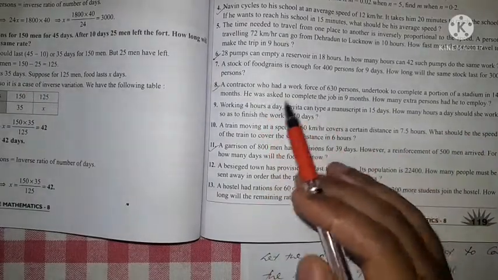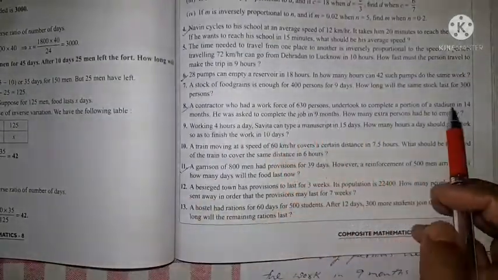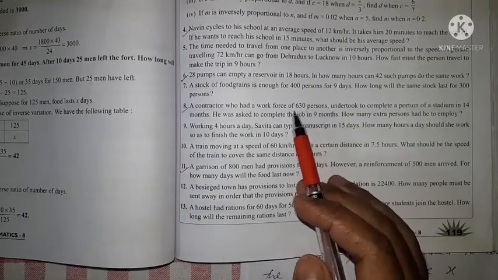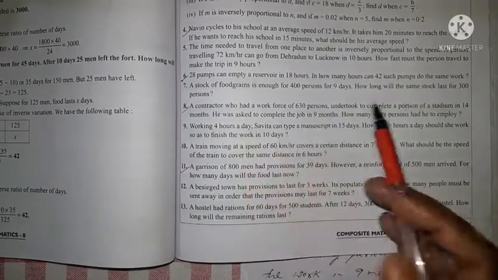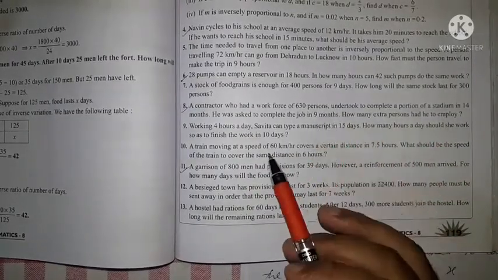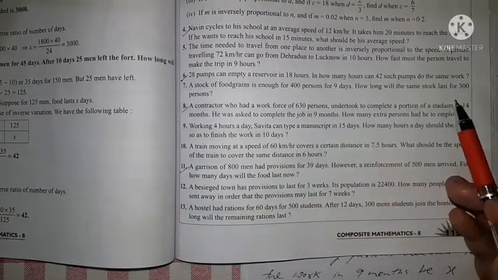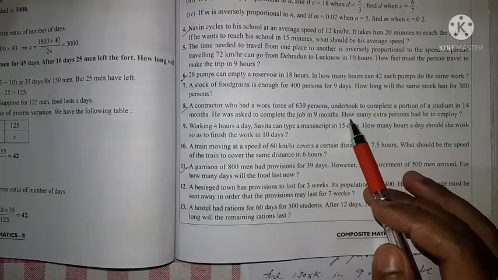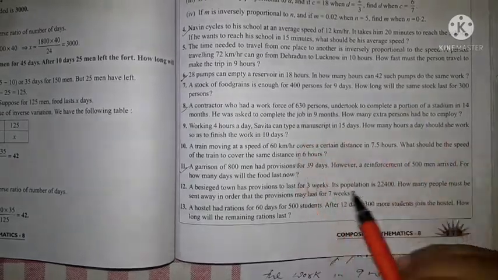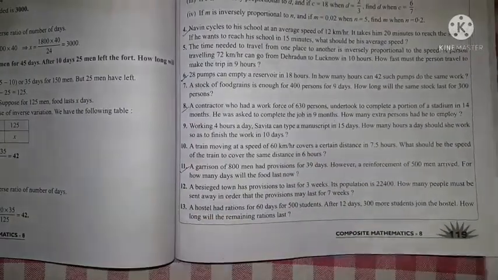So a contractor who can finish the work of a stadium, that means he's building a stadium, can finish that stadium in 14 months, and the number of persons that he will employ there is 630. Now he is asked to finish the work within 9 months. Obviously if he needs to finish the work early, he will need more manpower, that means more workers will be needed. So it is in the question that how many extra persons he has to employ, apart from 630, to complete this job earlier, within 9 months.